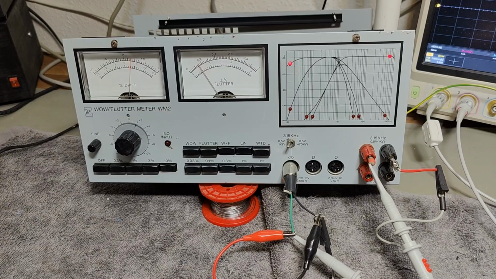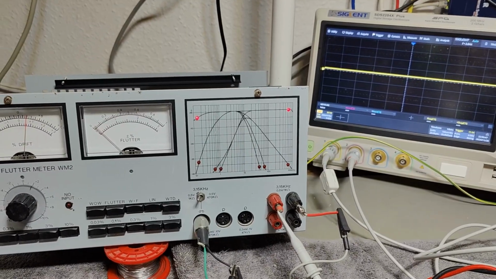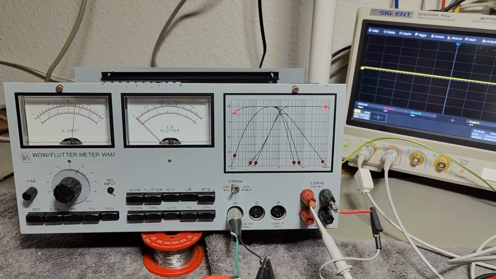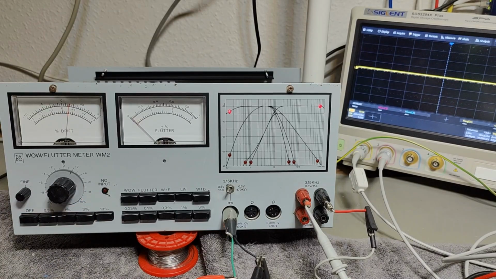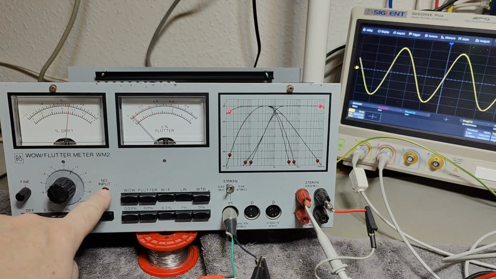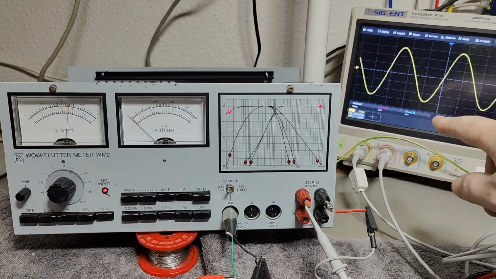So here is the deal again. We got no output now because I got input. Look at that lamp here. If I turn off my signal generator, no input, and then it outputs something. You see that on the scope.